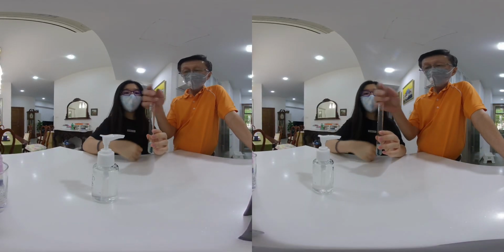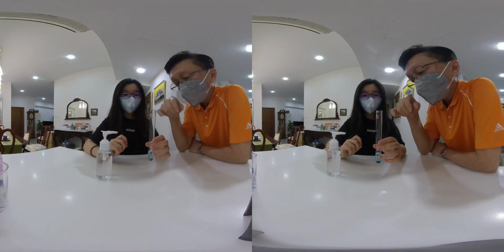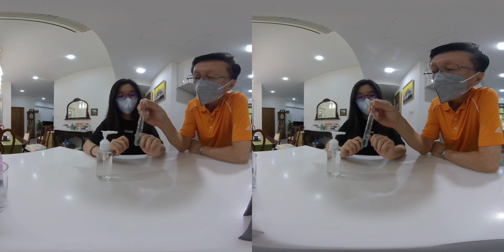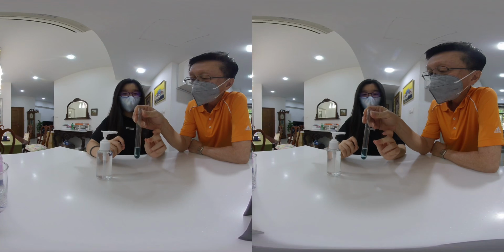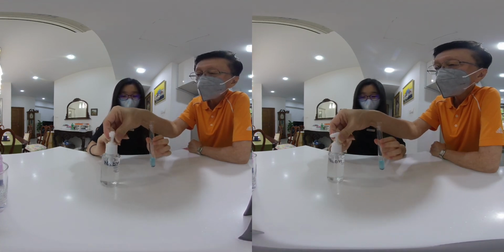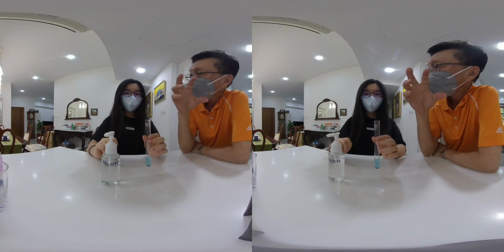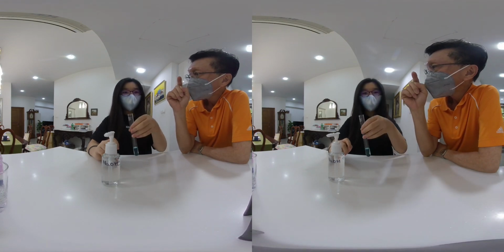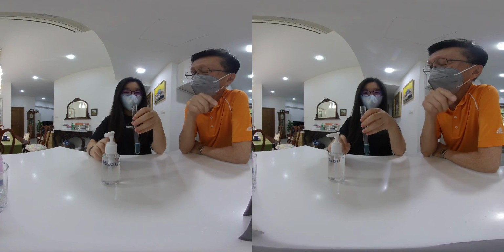Okay, what Christine is going to do is to have a little bit of copper 2 sulfate solution, which is what color? Blue. And we are going to add sodium hydroxide in excess into here and see what's the final color of the solution.